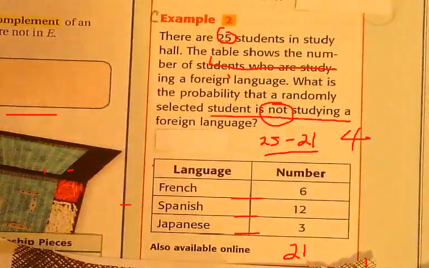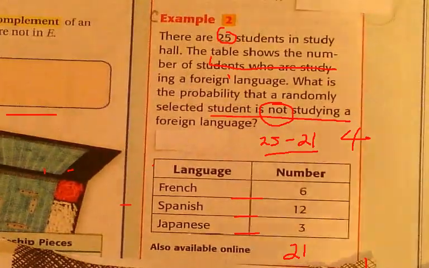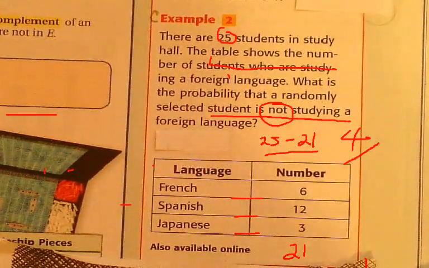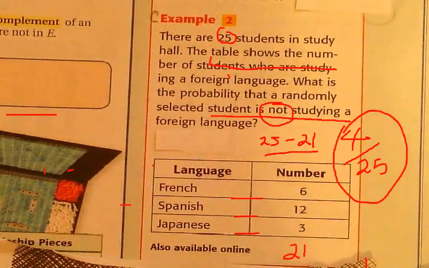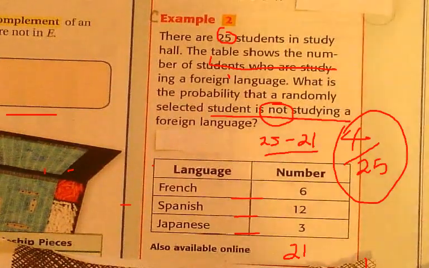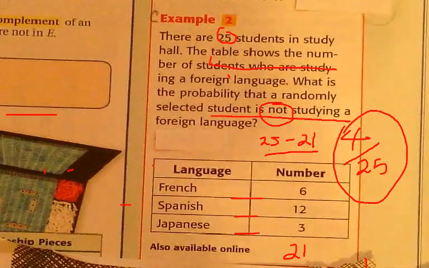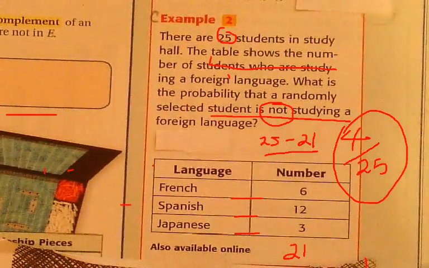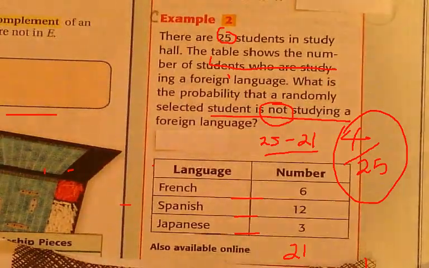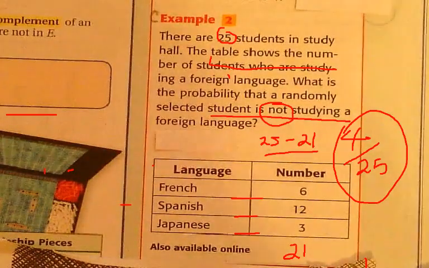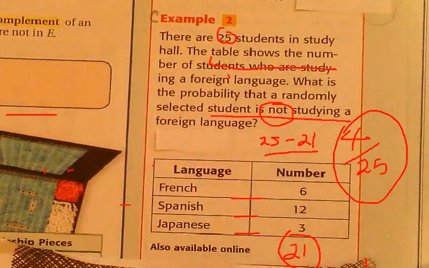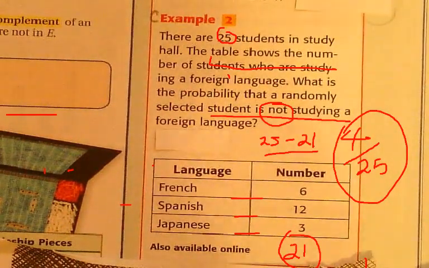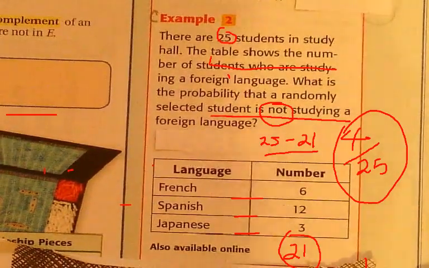And so the probability that I go in there and pick a person out of the class and know that they're not studying foreign language, there'd be 4 chances out of 25 that I could pick a person that's not studying a foreign language. So that's a complement. When you take 100%, which would be 25 kids, minus the ones that you know, which is 21 kids, that leaves 4 chances out of 25 that I would actually pick a person that is not studying a foreign language.